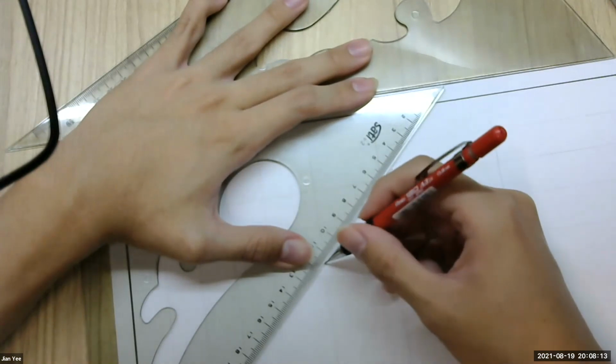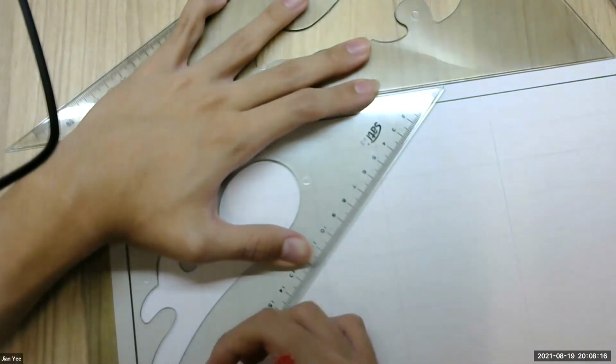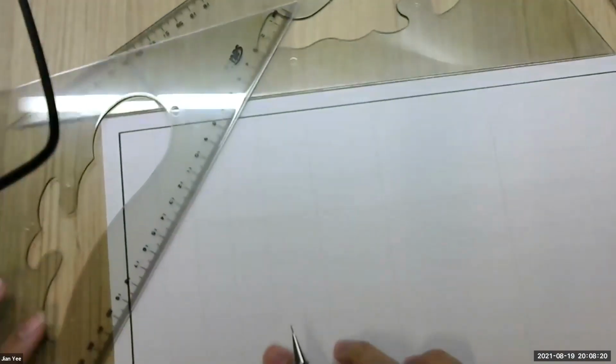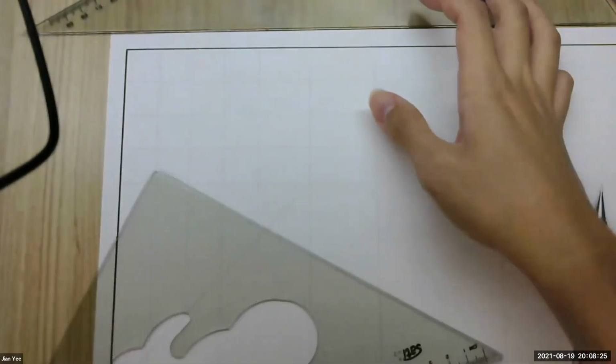So this. Okay, this is my 45 degree line. Focus. Yeah, it's slightly visible.